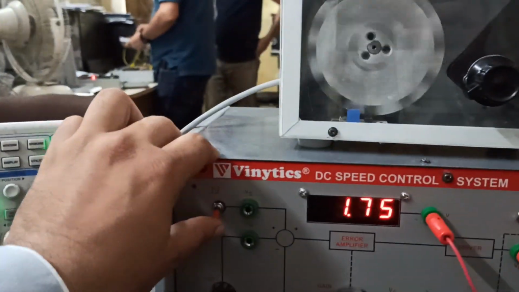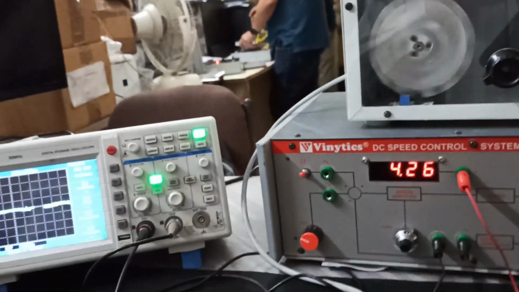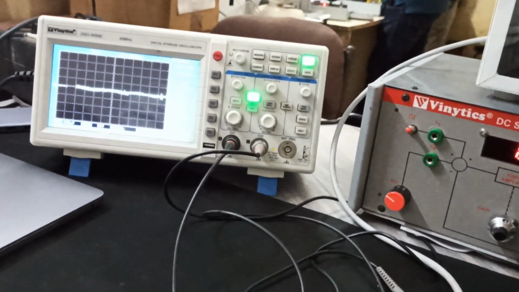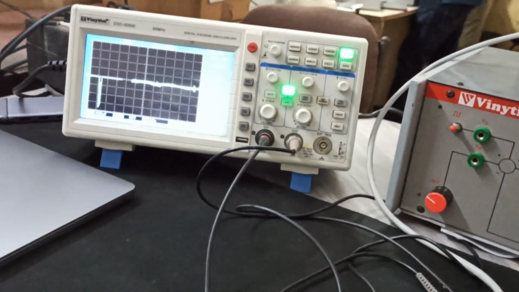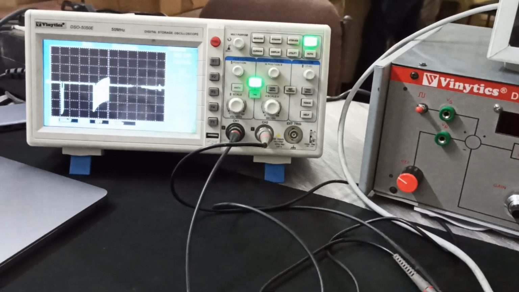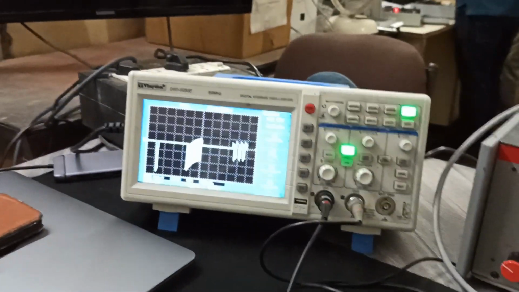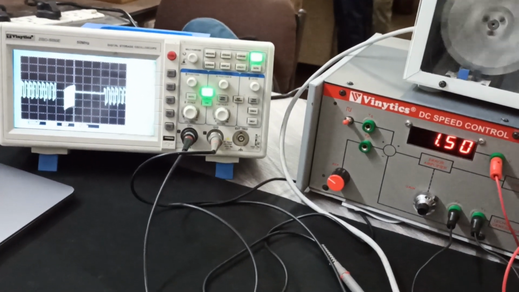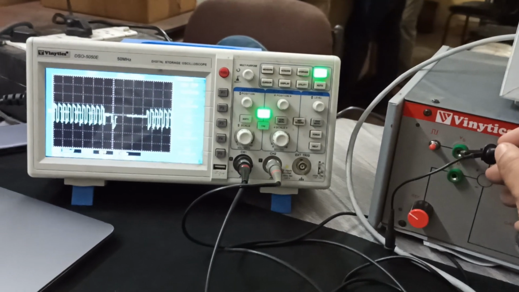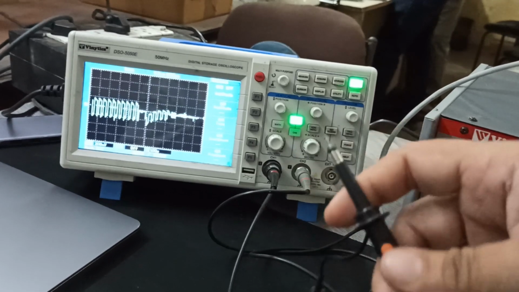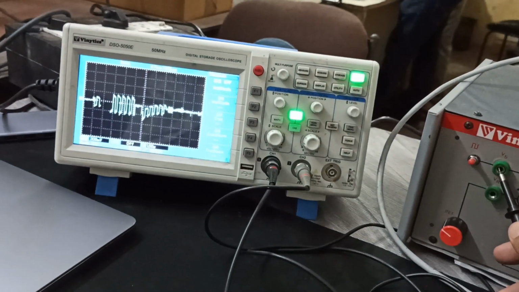And now there's a point for disturbance. This square knob helps us introduce a square wave in the system. This is our tacho, and this is our motor feedback. And this is our square wave. Make sure to switch the probe to 10 for proper reading of the square wave and the motor driver output.